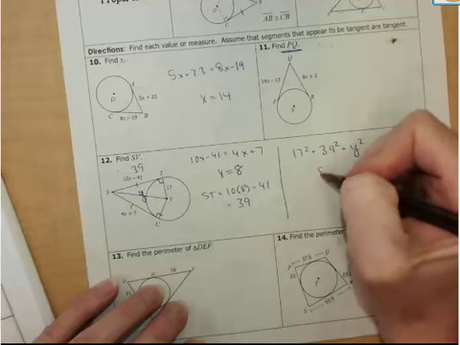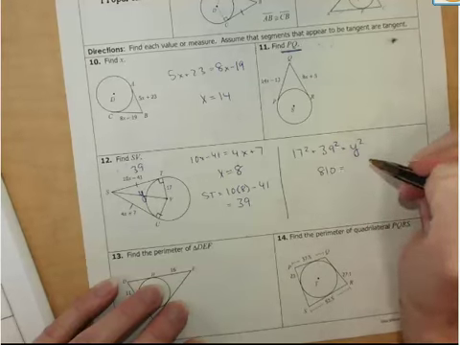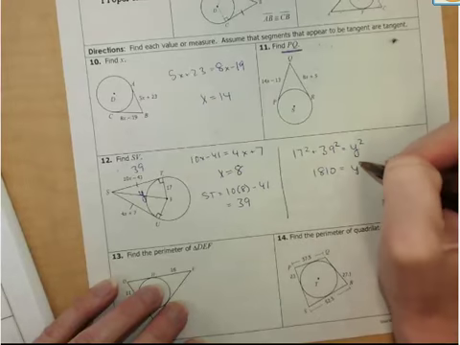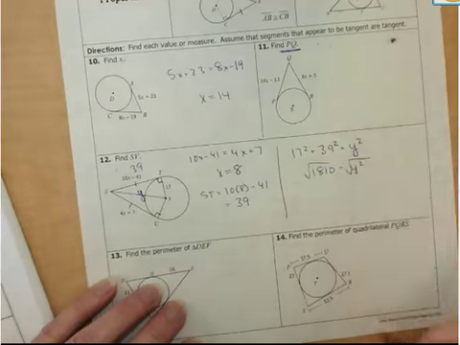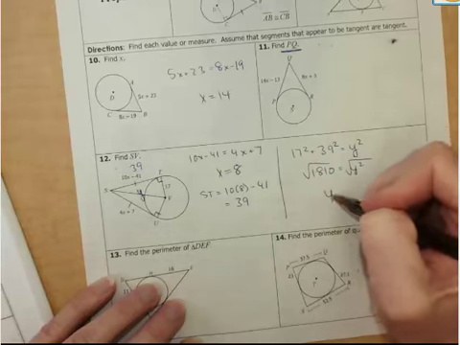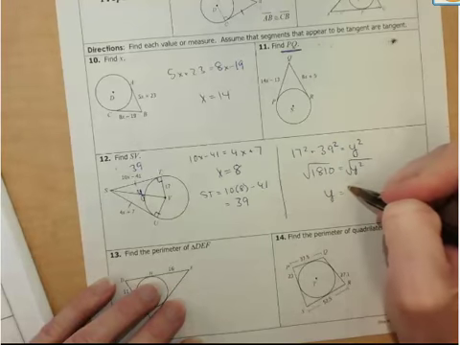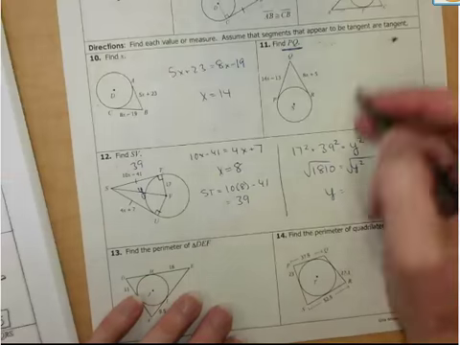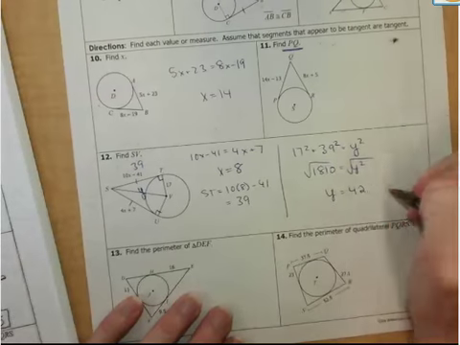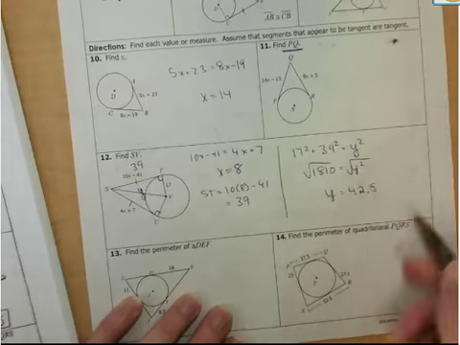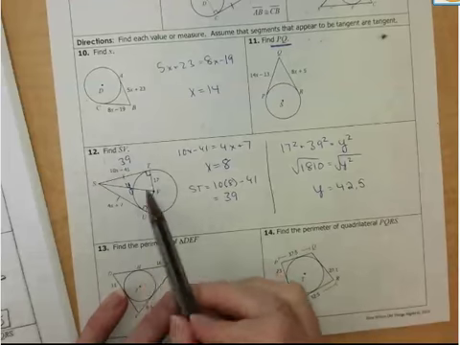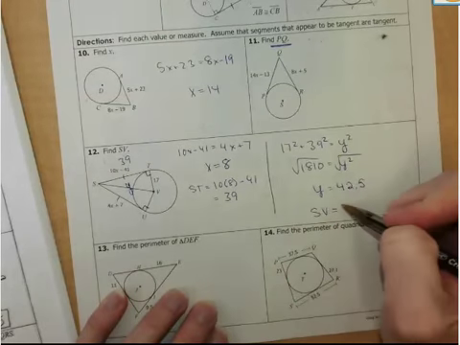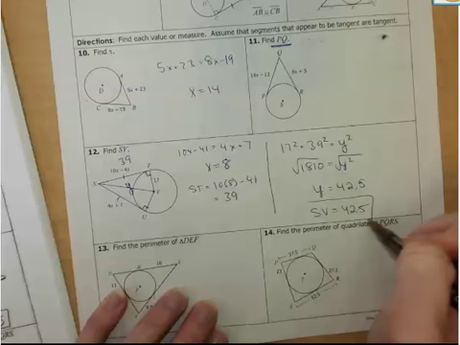Okay, so you get 1,810 is equal to y squared. Take the square root of both sides, and so y is going to be equal to 42.5. And this y actually does represent the SV, which is what we're trying to find. So SV is equal to 42.5.